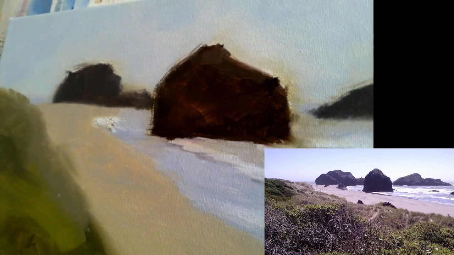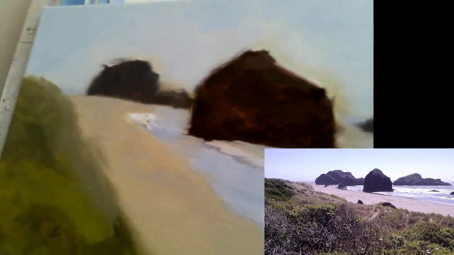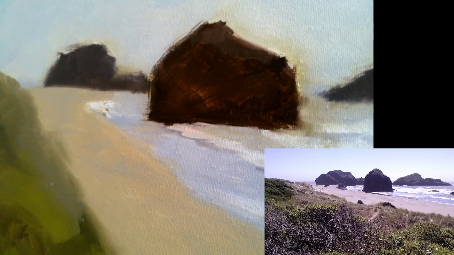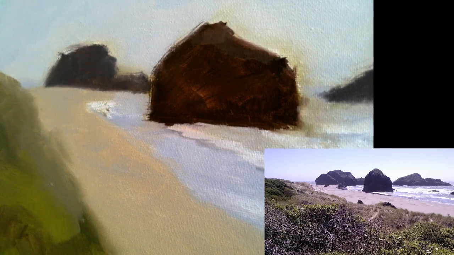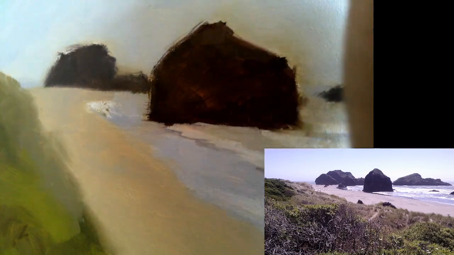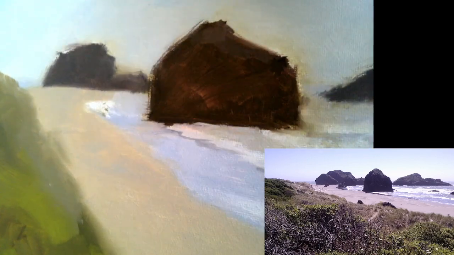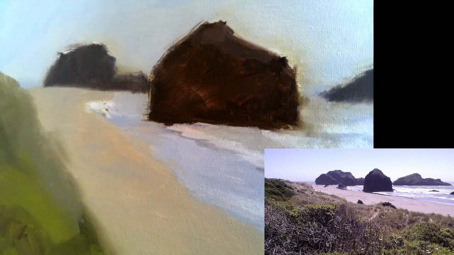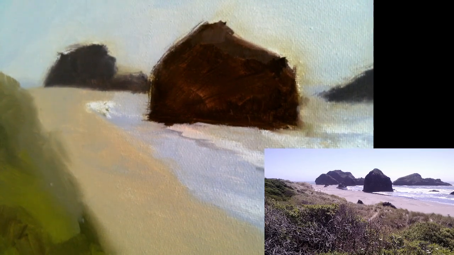Still no. Okay, if you were looking at it, you would see it, but with this camera, it is not showing. Try this. Nope. Oh, okay, well, you will see it in the final one.